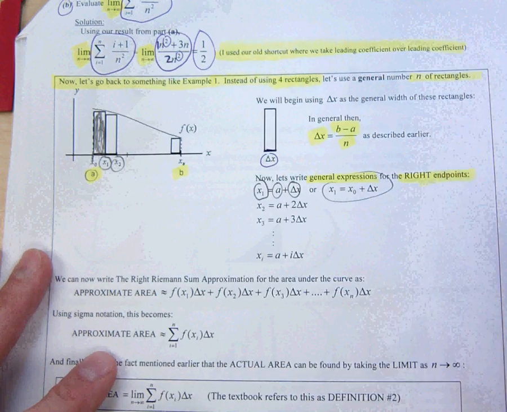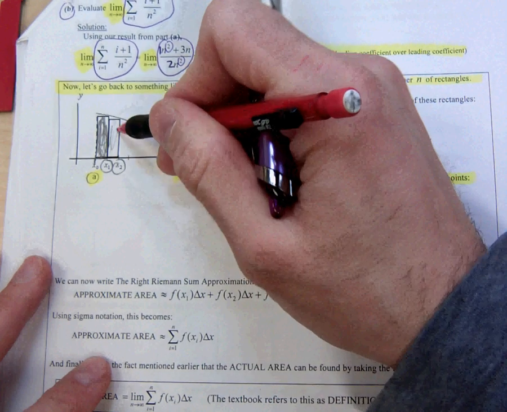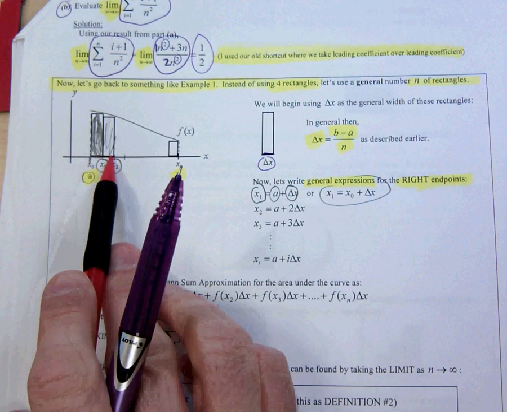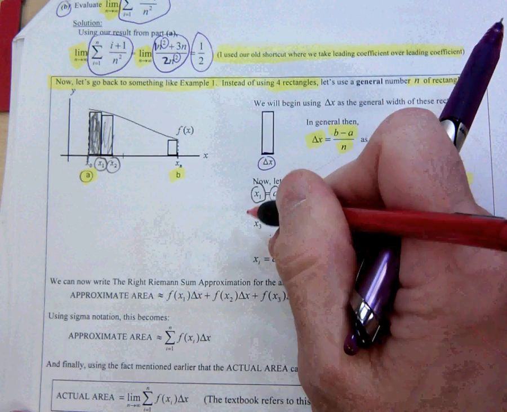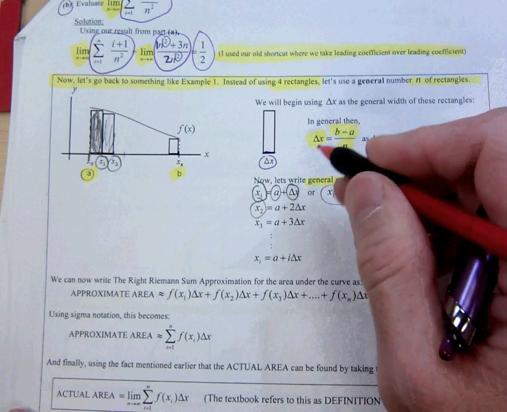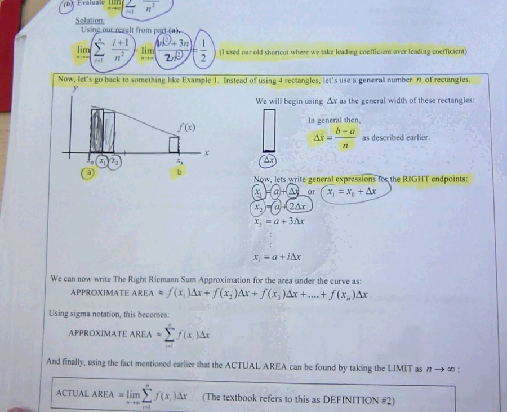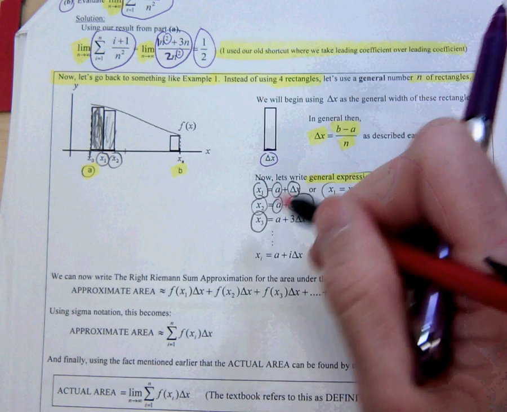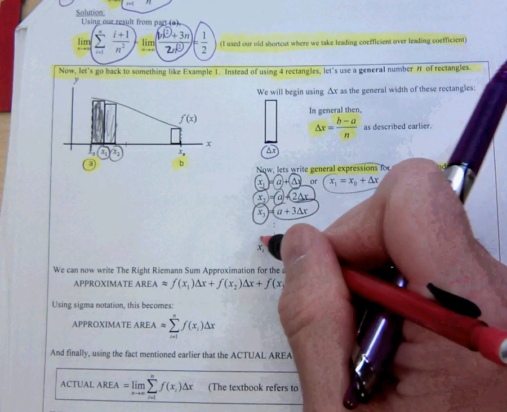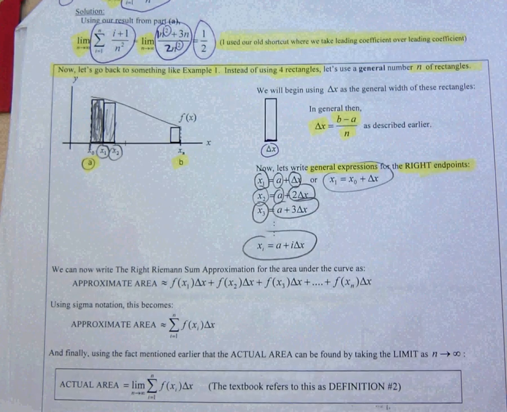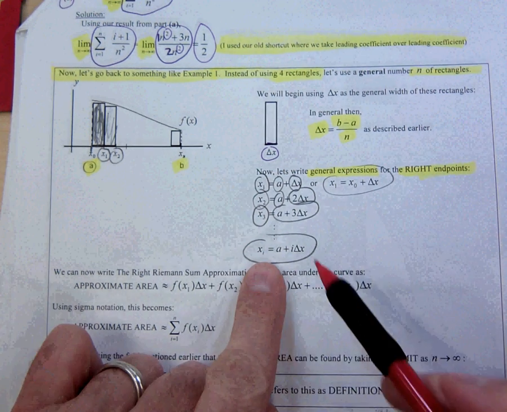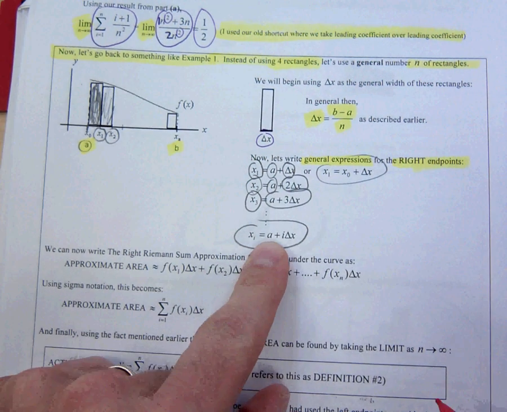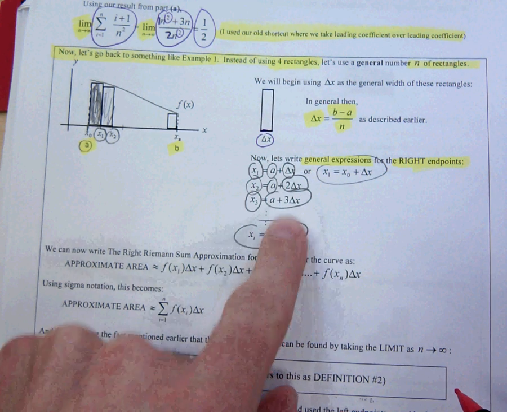Okay, now how do I get the second rectangle right endpoint? So how do I get the right endpoint there for my second rectangle? Well, again, look at it. You're starting at A, and then you're going over 2 rectangle widths. So to get the second right endpoint, you're starting at A, and you're adding 2 delta x's. And then to get the third right endpoint, you're going to start at A and add 3 delta x's, and so on. Okay, until you get to the n. Okay, and so at that point, the ith right endpoint can be found by taking A plus I times your delta x, if you see the pattern. Okay?